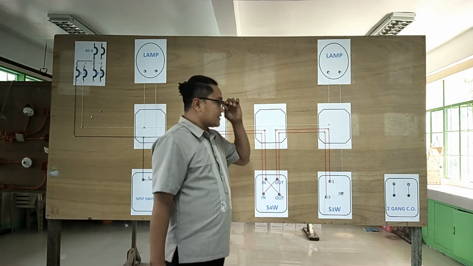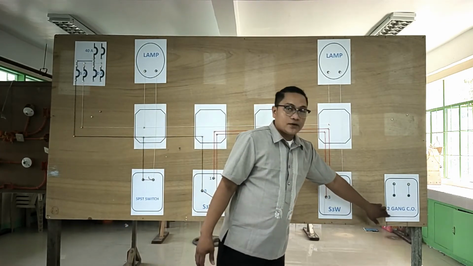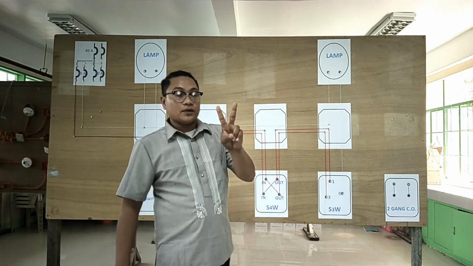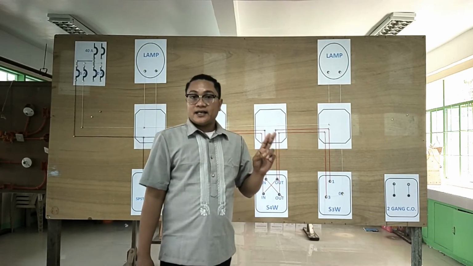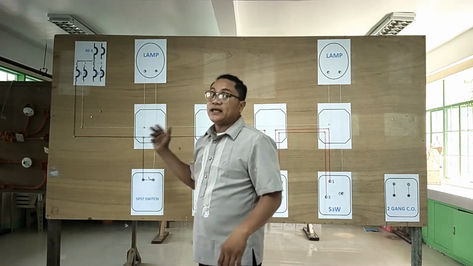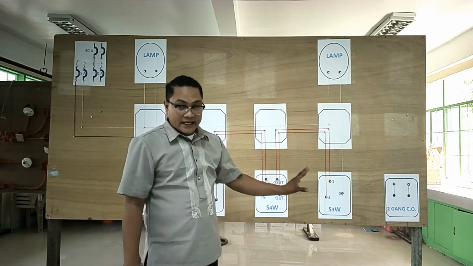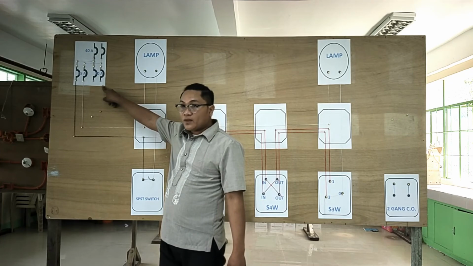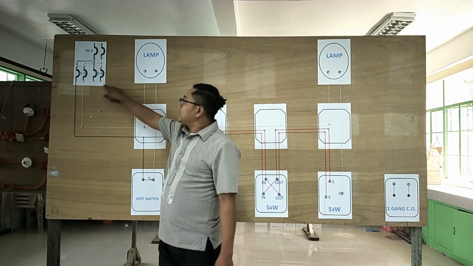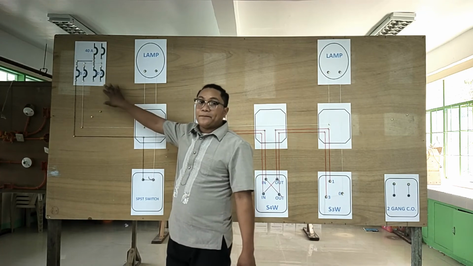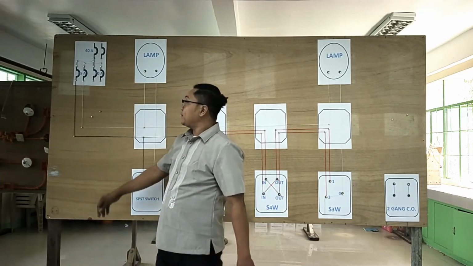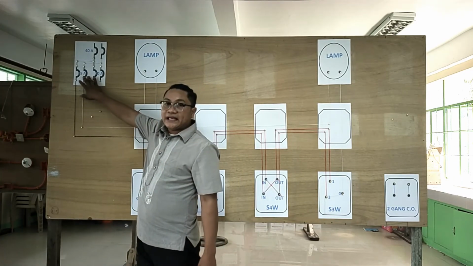Okay? Next, we have the convenience outlet. For this convenience outlet, it is easy because we have only 2 wires. In the Philippines, we are using the live wire and the common wire. So this is only the basic household wiring. Okay? So we will use the 20 amperes. For the convenience outlet, you must use a 20 ampere. Okay? And for the lightings, we will use at least 15 ampere.